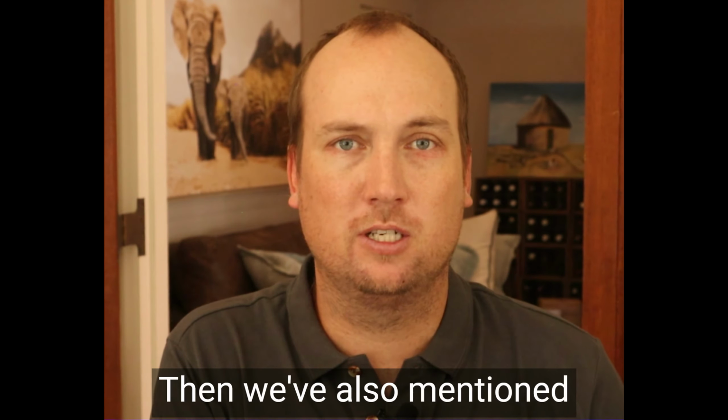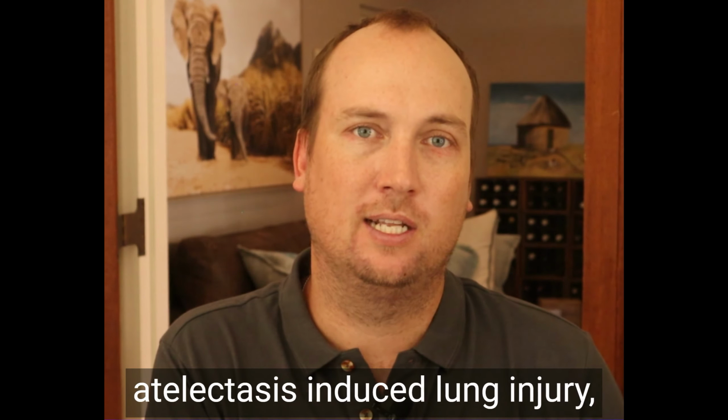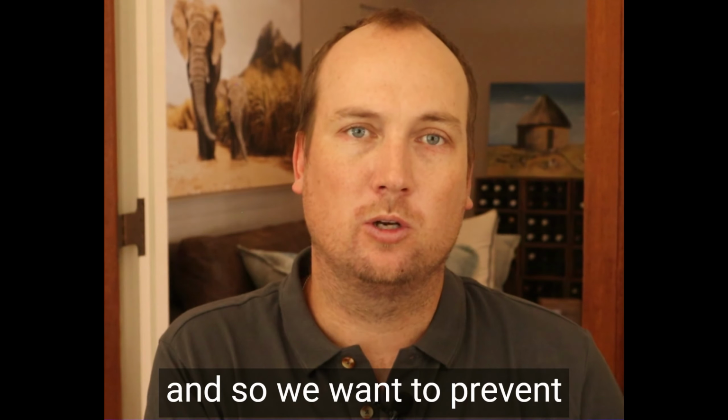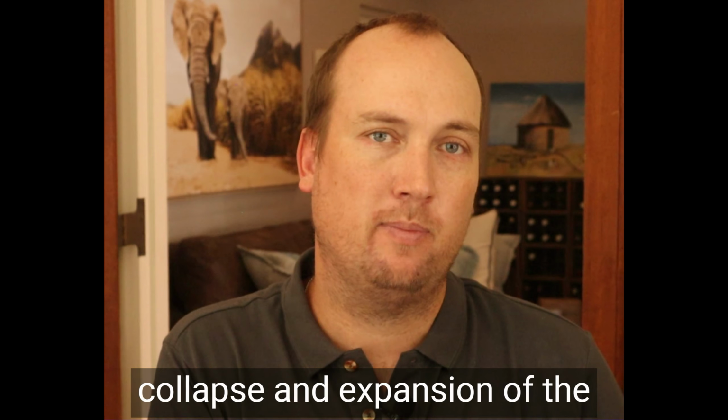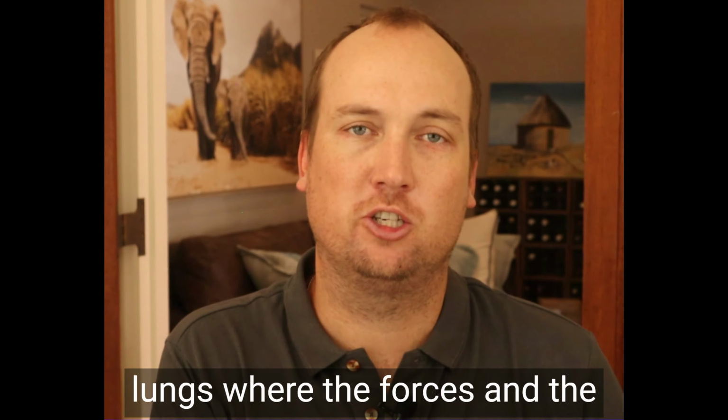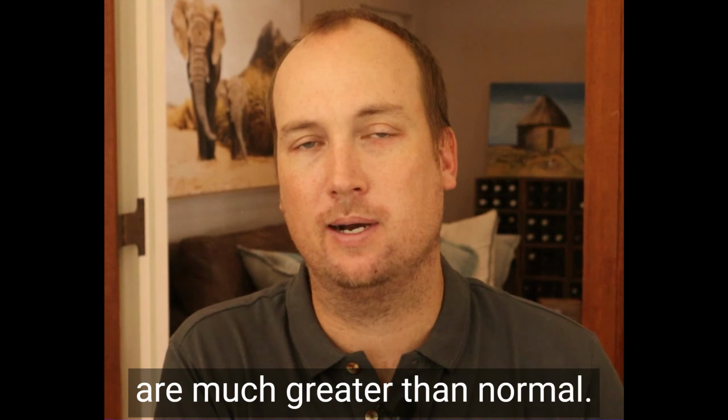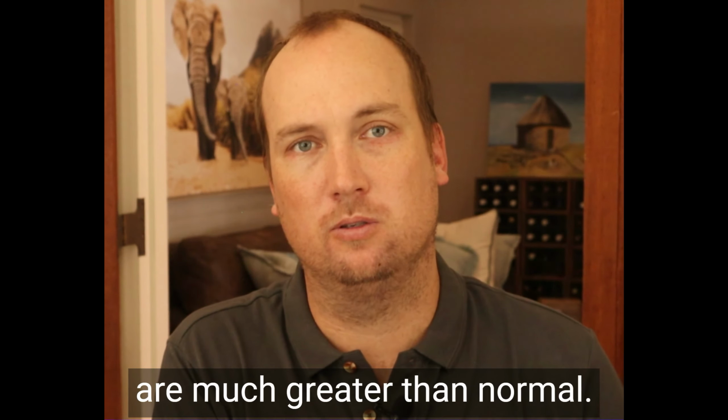Then we've also mentioned atelectasis-induced lung injury. And so we want to prevent injury that's caused by repeated collapse and expansion of the lungs, where the forces and the shear forces across the alveoli are much greater than normal.